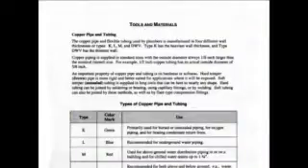Tools and materials. Let's highlight that very first sentence. The copper pipe and flexible tubing used by plumbers is manufactured in 4 different wall thicknesses or types: K, L, M, and DWV. Type K has the heaviest wall thickness. Type DWV has the thinnest wall.